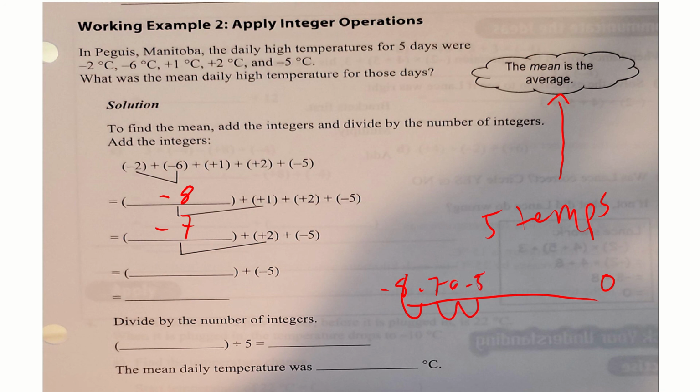I'm going to get negative 5. Now, we go negative 5 plus negative 5. So our answer with integers is negative 10.